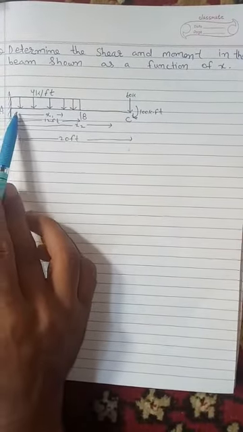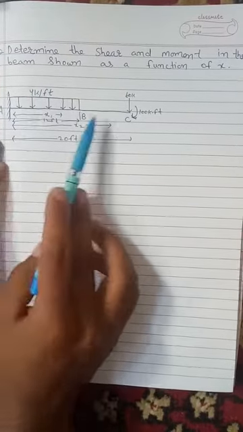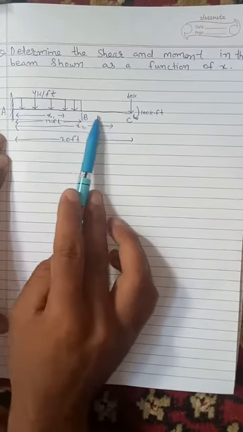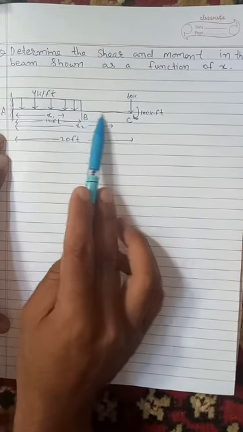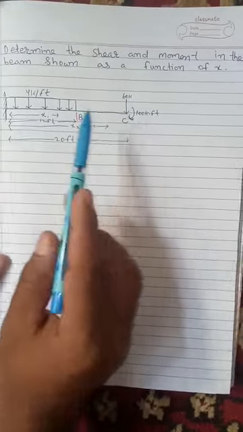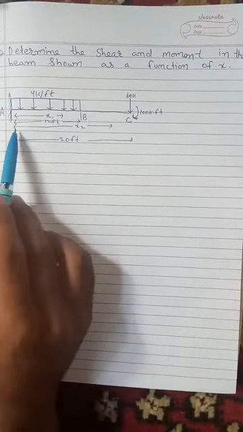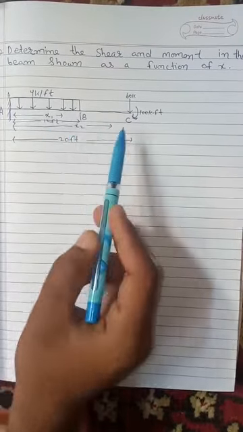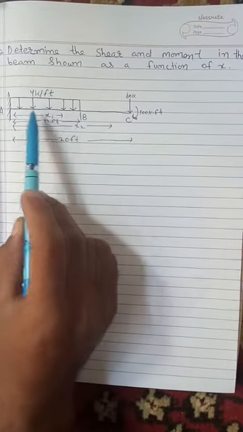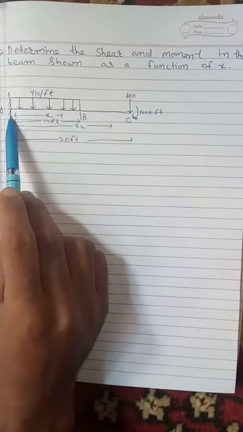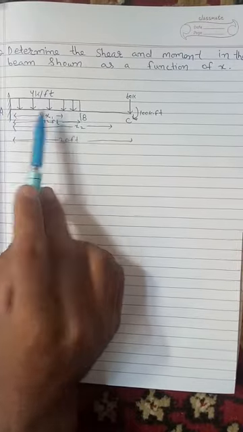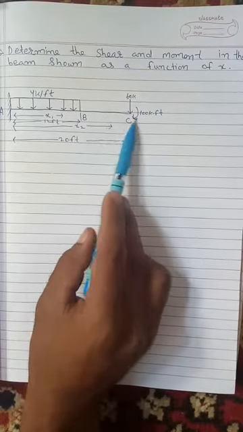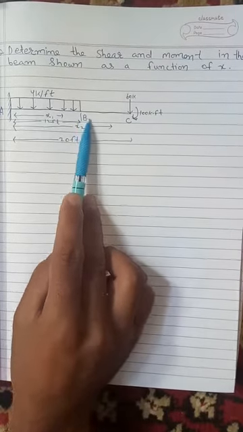You can see this beam, a cantilever beam A and B. Up to this point B there is a uniformly distributed load, and from B to C there is a discontinuity in load. So when there is any discontinuity in load, we can find the functions of bending moment and shear force up to B only. There will be two equations: one valid from A to B, and the second valid from B to C, because there is a discontinuity of load.